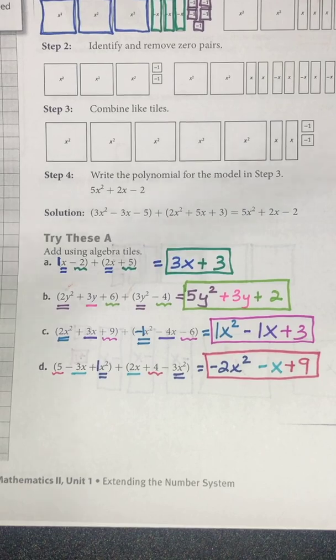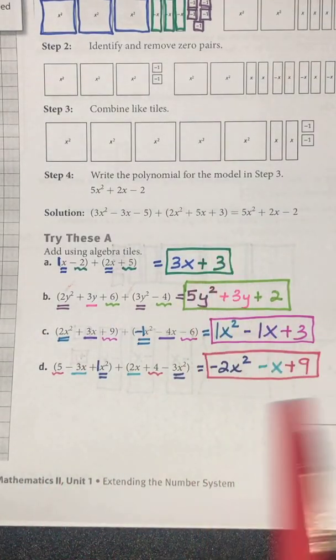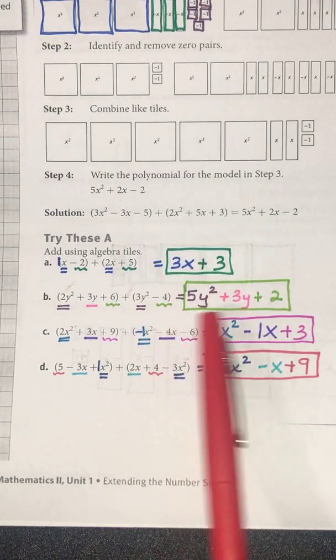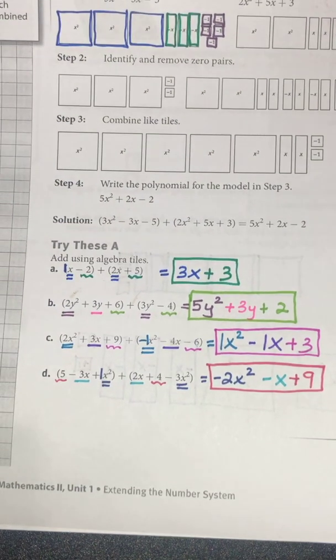Make sure it's proper. When you have more than one letter, none of these had more than one letter. These were all the same letter, either x's or just y's in each line. But whenever you have more than one letter, you always go alphabetical order. Students always ask me that. Well, what do you do if you have an x and a y? Whatever goes first in the alphabet is what you write first, pretty much, if that happens. Okay, turn the page.